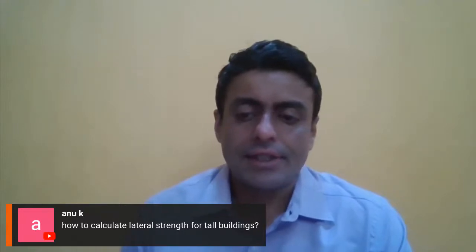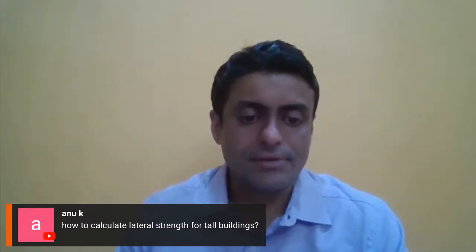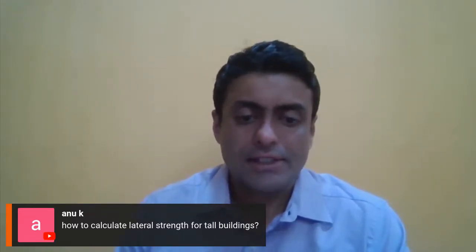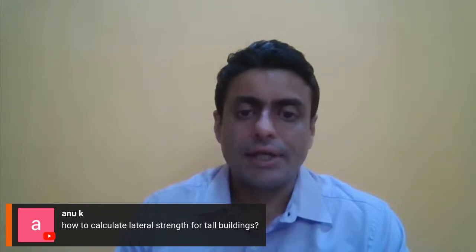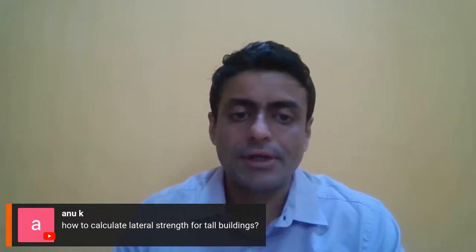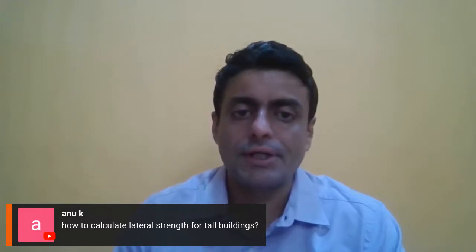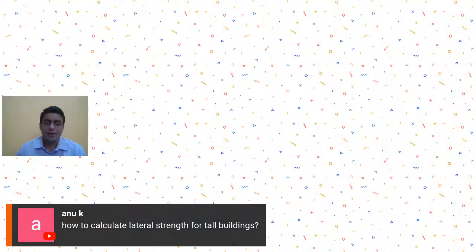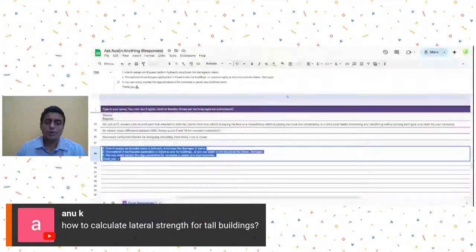So lateral strength, there is no conceptual explanation given whether that lateral strength is the summation of stiffnesses. I mean, do we need to add stiffnesses? But then how do I add stiffnesses if strength is being asked? So what do I do actually when they say that lateral strength has to be calculated? I also don't know right now.